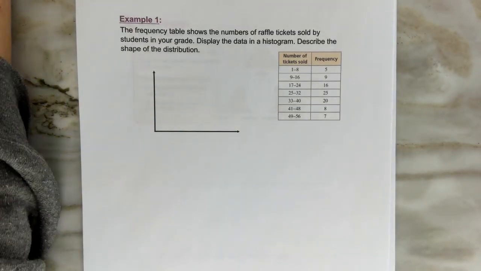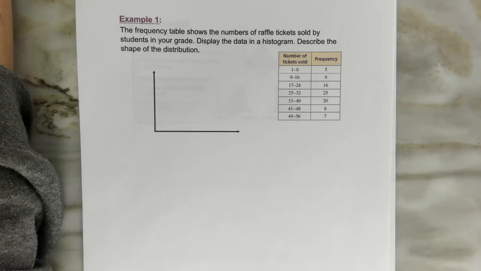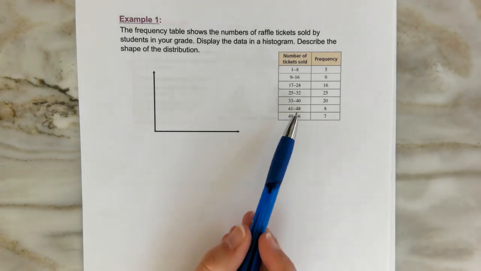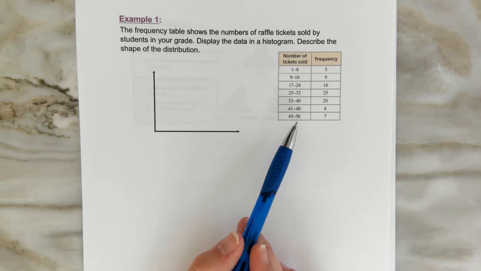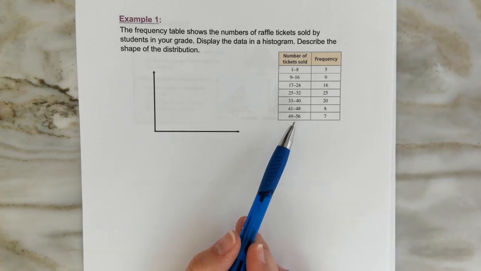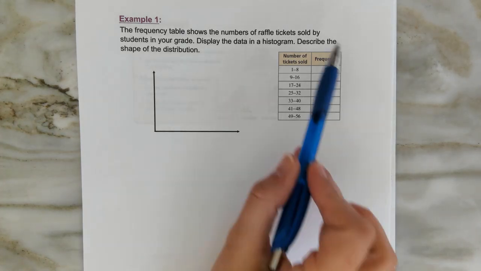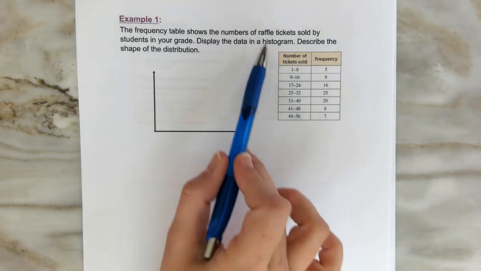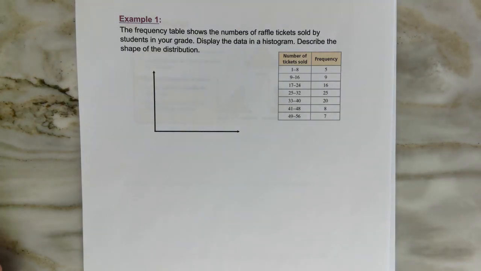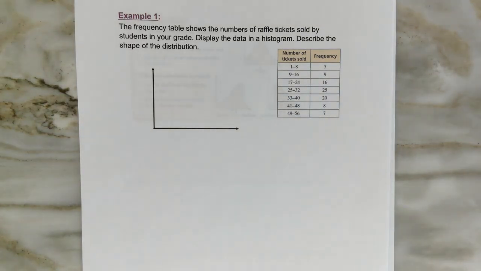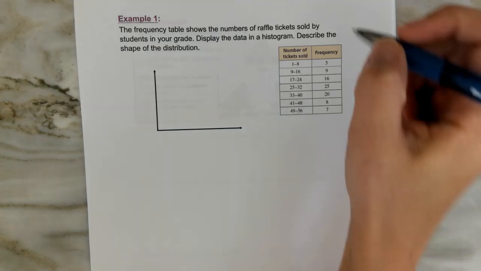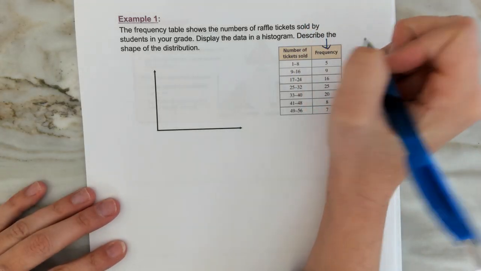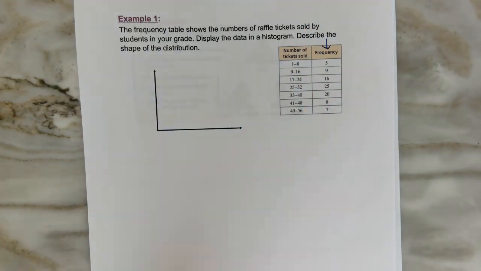So for our first example, we have a frequency table here. We're going to talk about those in a second because you're going to be responsible for creating your own frequency tables eventually. From this frequency table, we want to display the data in a histogram. So we want to create a histogram for this data. A frequency table is basically a table, but it's called a frequency table because part of the table is the frequency.